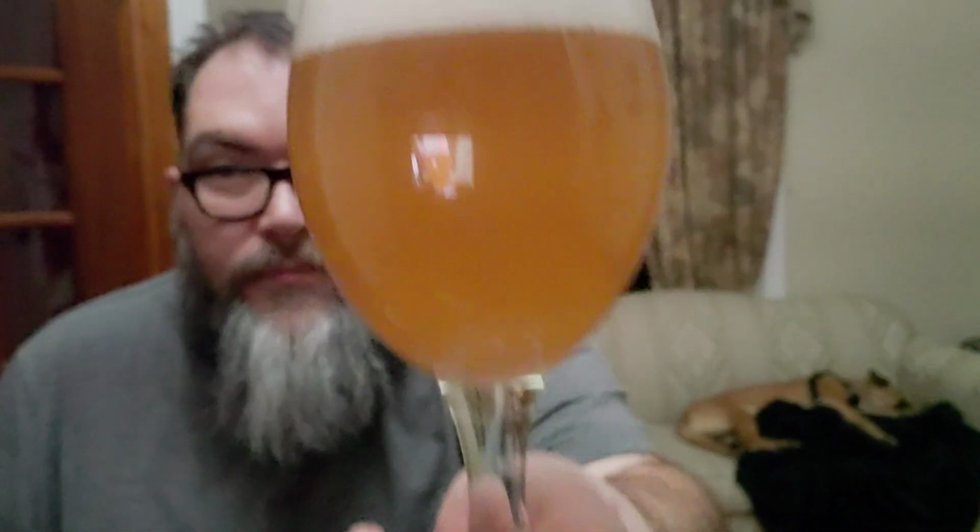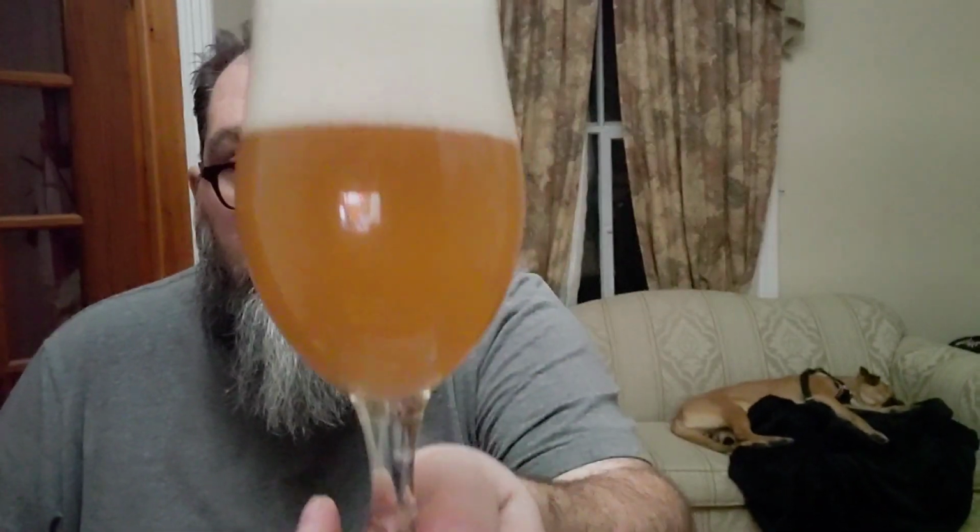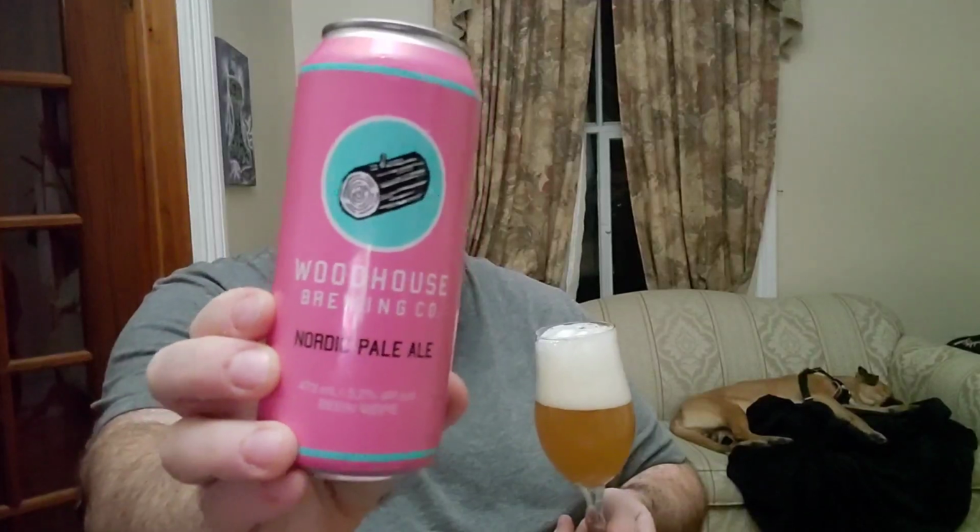Anyway, Nordic Pale Ale, hazy, nice color, pleasant aroma, very nice flavor. Woodhouse from Toronto. This is the first time I've tried their Nordic Pale Ale. I've had their stout on several occasions.